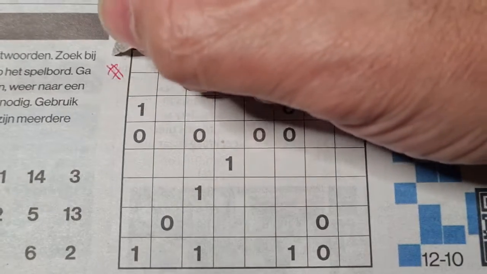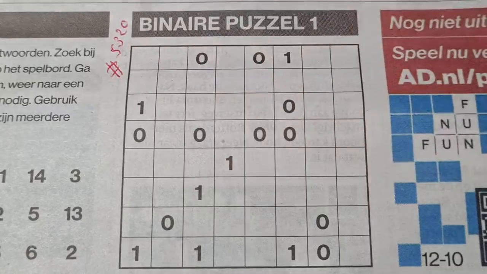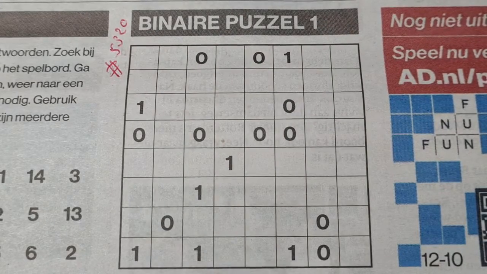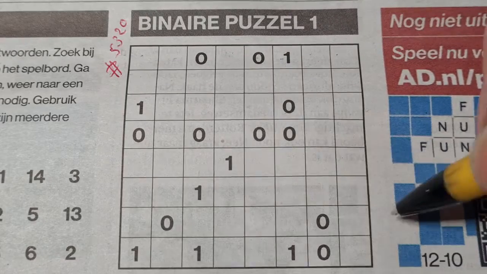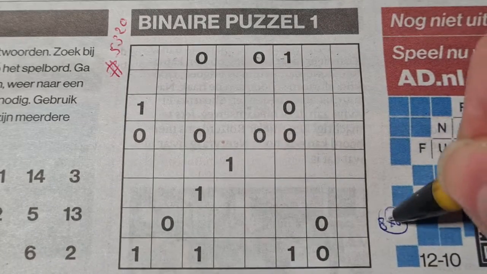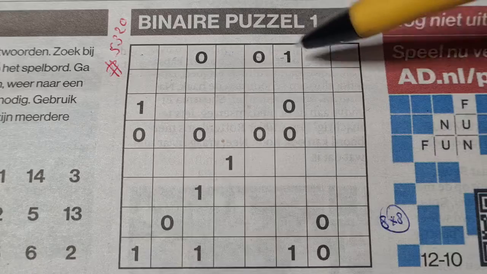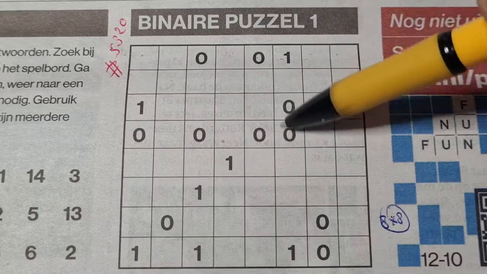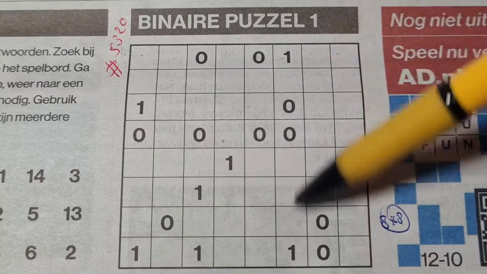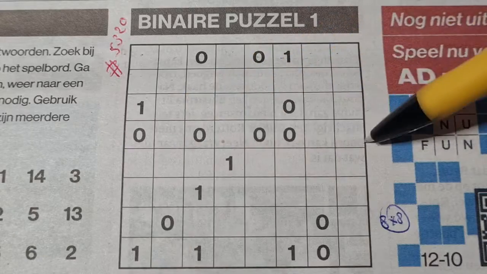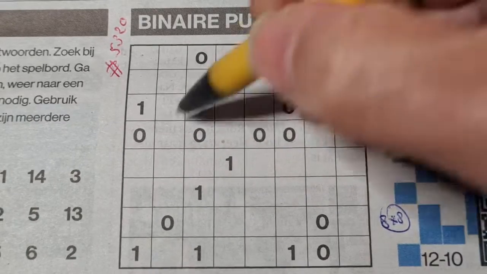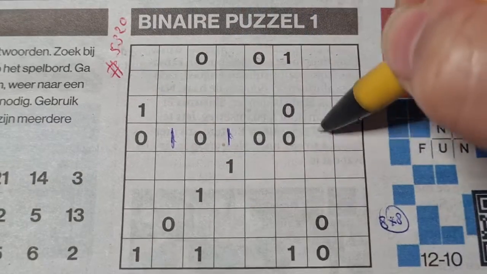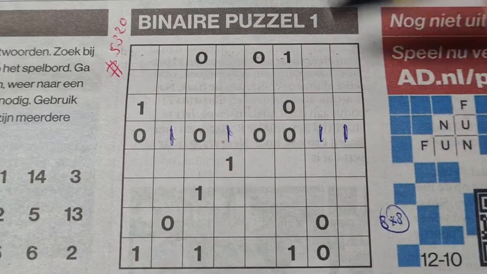5320. And what kind of binary puzzle is this one? Let me count. 1, 2, 3, 4, 5, 6, 7, 8. It's an 8 by 8 binary puzzle. That means in a row or in a column, there are always 4 O's and 4 1s. Alright, so let's get started.